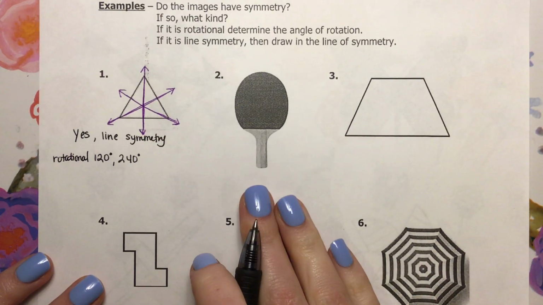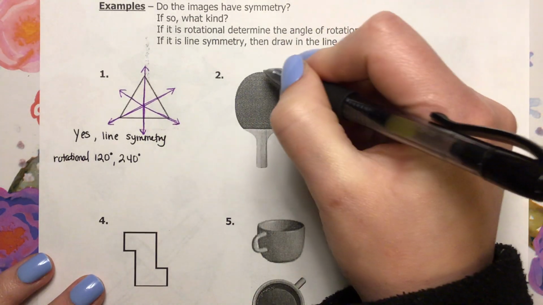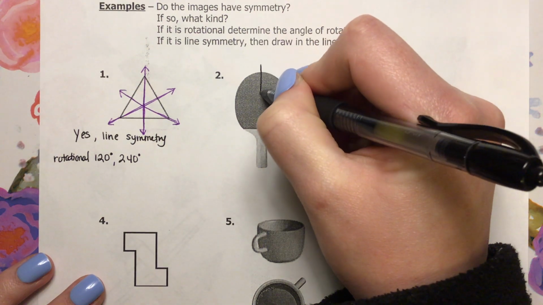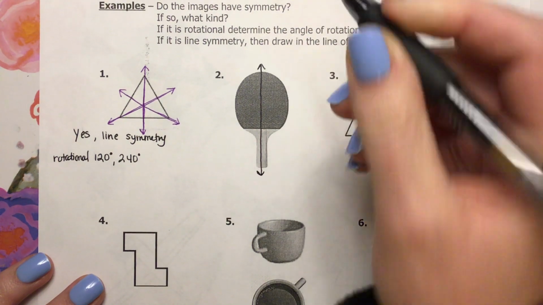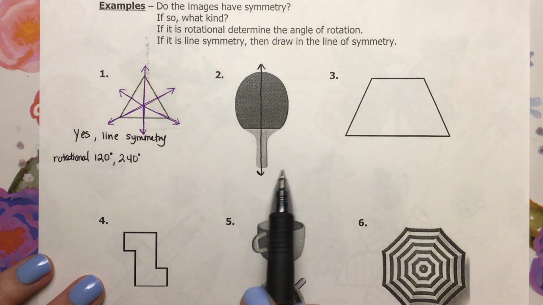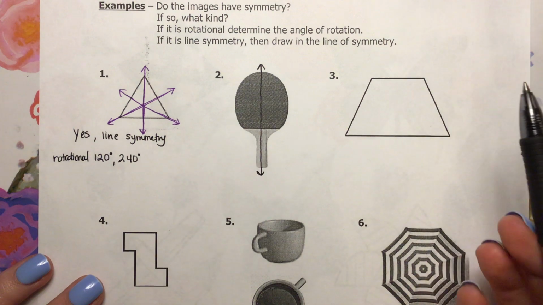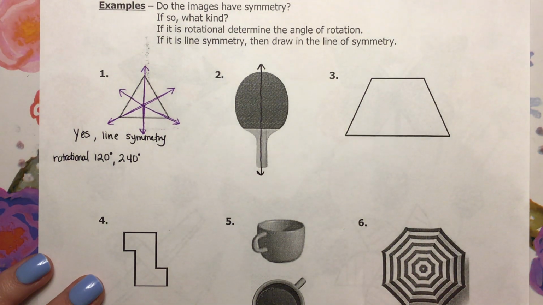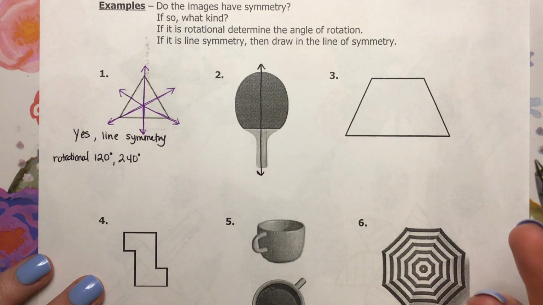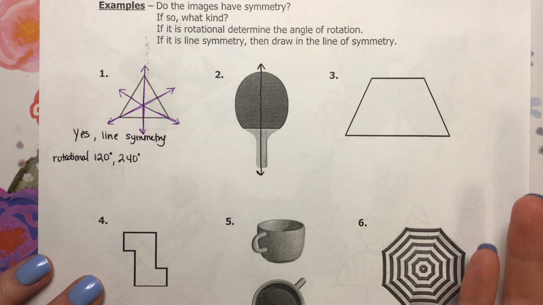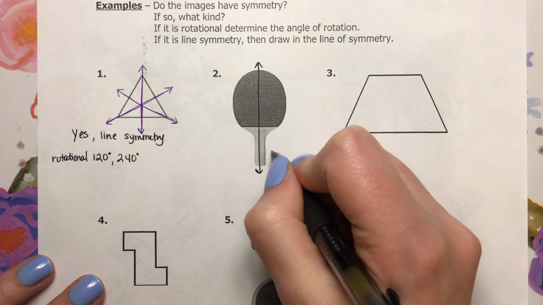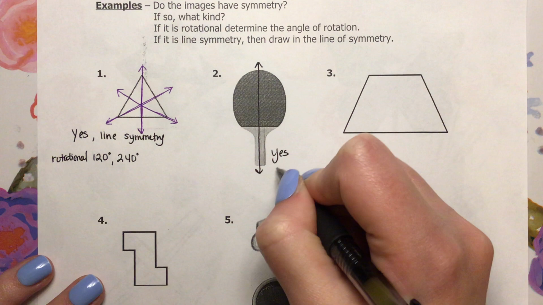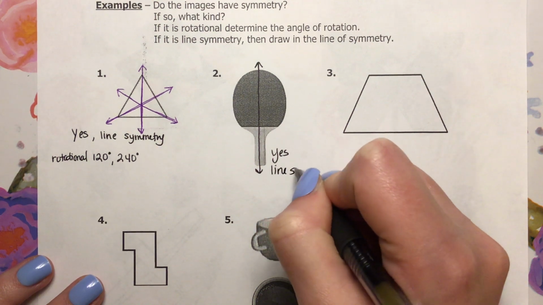Now let's look at example 2. Does this have line symmetry? Yes, it does. It's going to have line symmetry straight down the middle. So I'm going to draw that line in. This does not have any rotational symmetry. So sometimes you do have line symmetry and sometimes you don't have rotational, or vice versa. Sometimes you have both, sometimes you have neither. So it's really all according to what your image is. So right here, I'm just going to say yes, and then it has line symmetry.